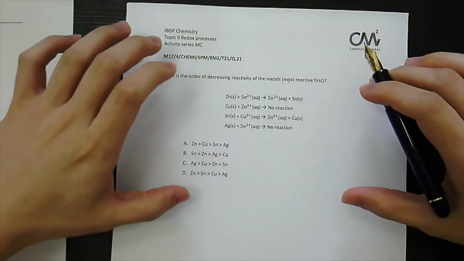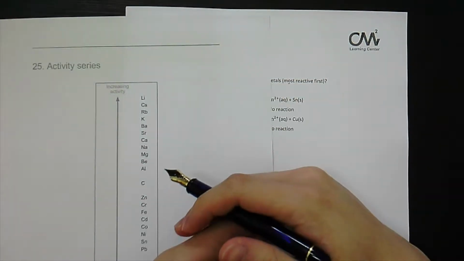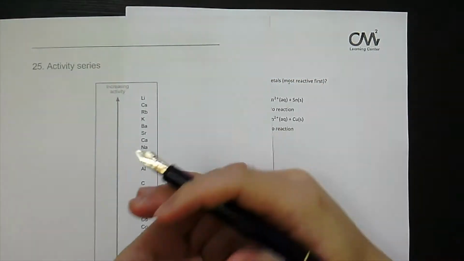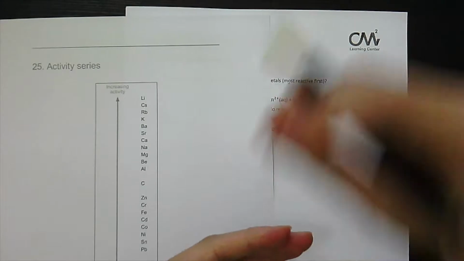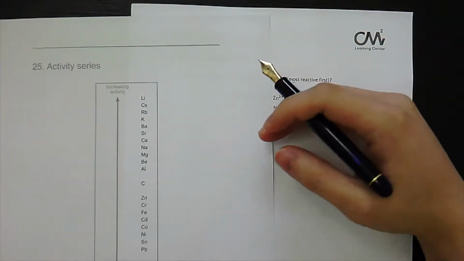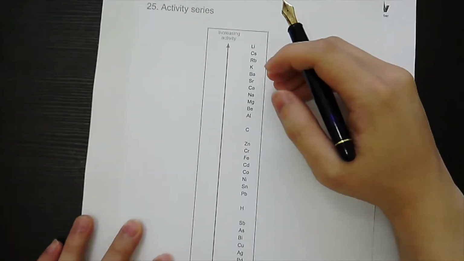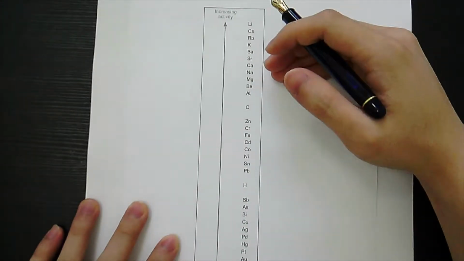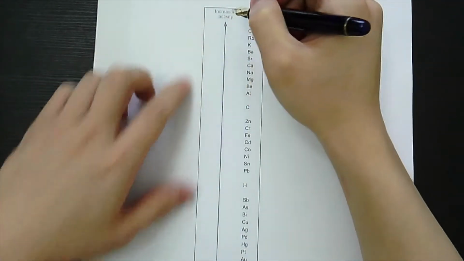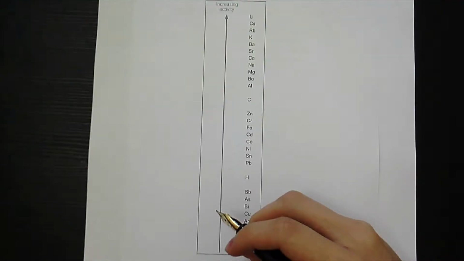Before talking about this MC question, I want to look at the activity series in the data book. Even though in your IB paper 1 MC question in chemistry, the data book is not provided, right? Only the periodic table is provided on the first page. But I want to explain the concept of activity series here. We can see that there's a list of elements here, with increasing reactivity. So the higher metal is more reactive than the lower metal, right?